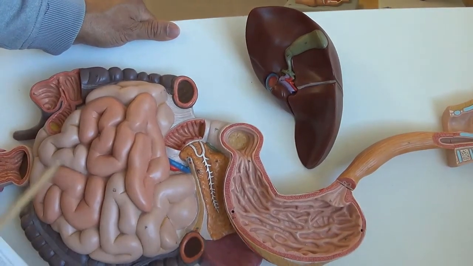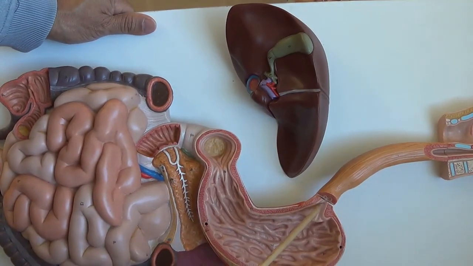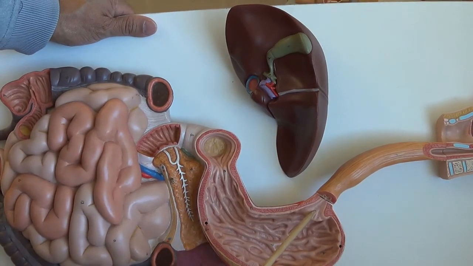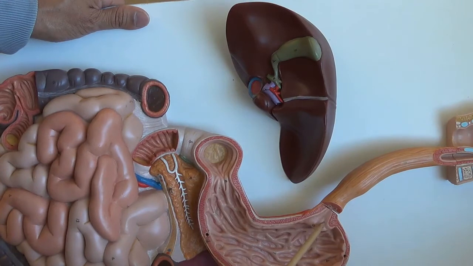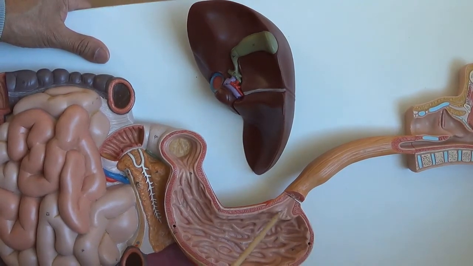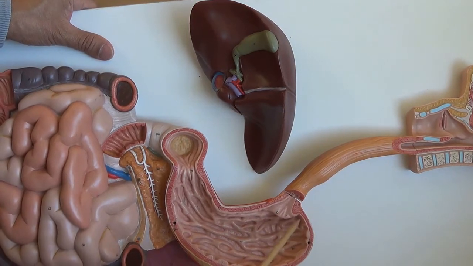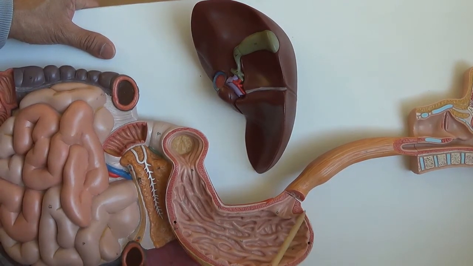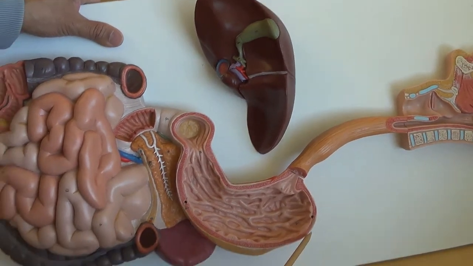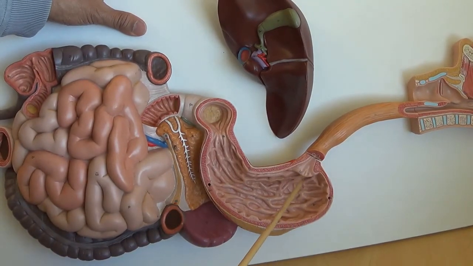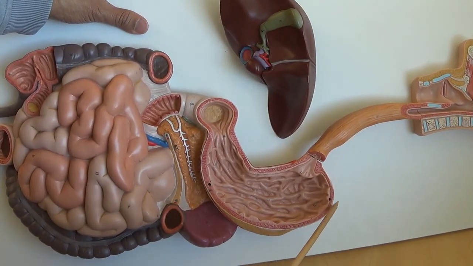This is the upper part of the stomach where the esophagus enters into the stomach. This part is called the cardia. So cardia first receives the food. Okay, and this dome-shaped part is called the fundus of the stomach. So this is the cardia, this is the fundus.